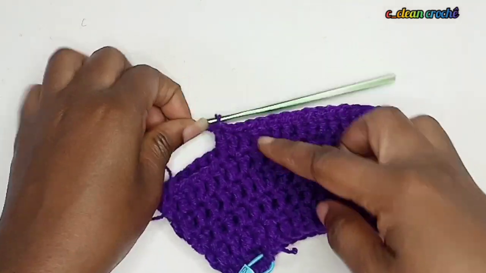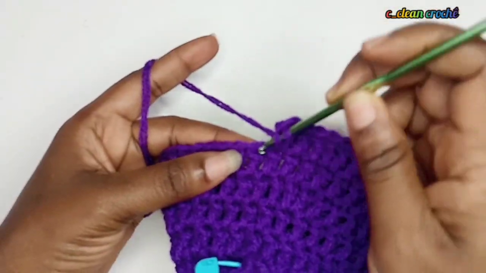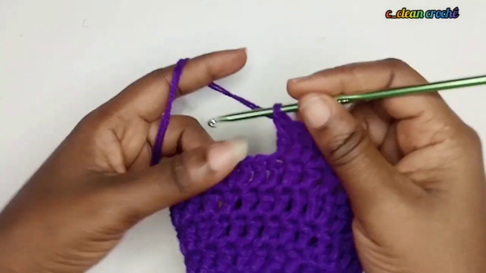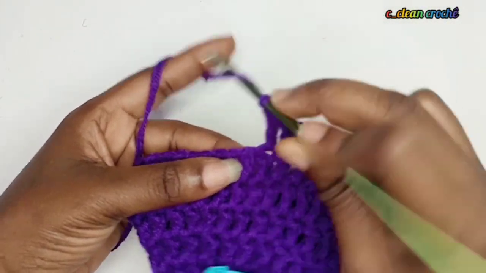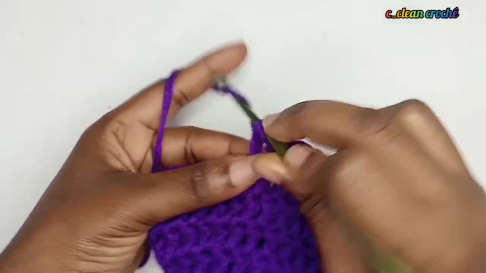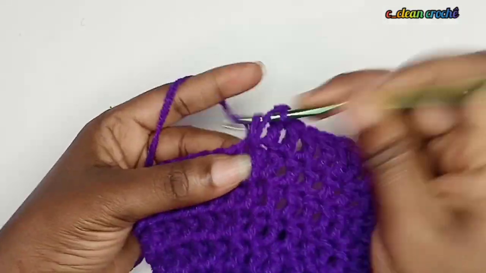Now after work, you realize that after this row it has increased. So after every increment we make a normal row where there will be no increment, just to see how well our increment has been done or how well the effect has been done. Okay, so let's keep on.